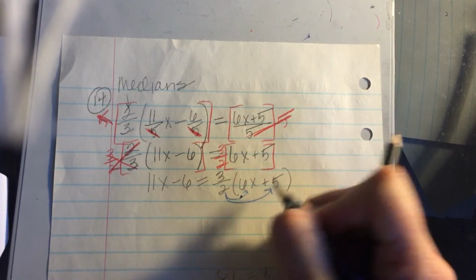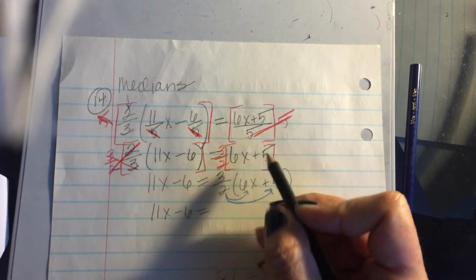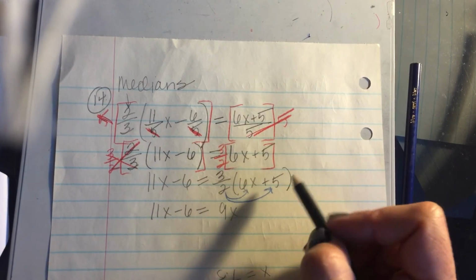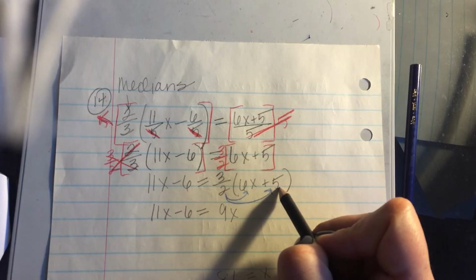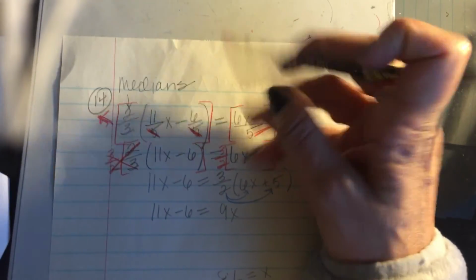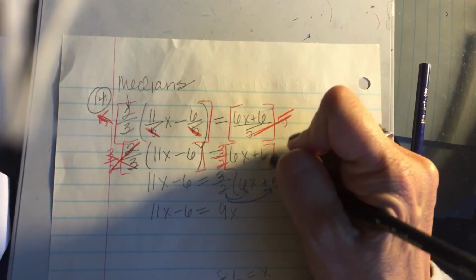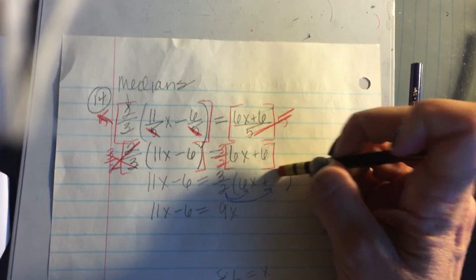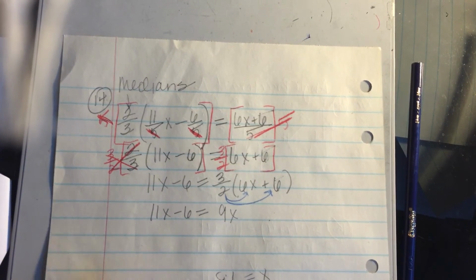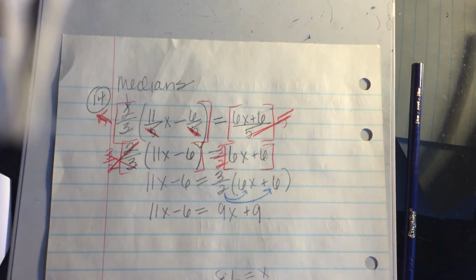I'm going to go through and distribute. And 1.5, let's see, 11x minus 6 equals 1.5 sixes is going to be 9x. And 1.5 times 5, wait a second, this is actually 6. Sorry about that. It was 6x plus 6. Good thing I didn't go too far yet. I caught it. 6x plus 6.